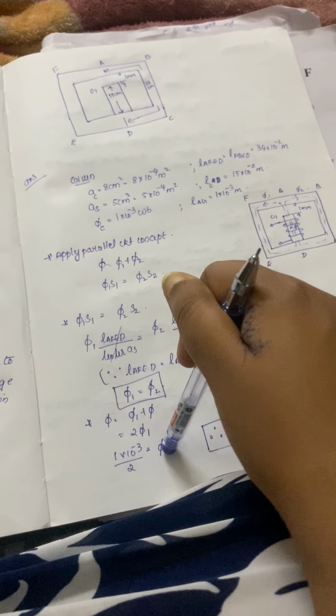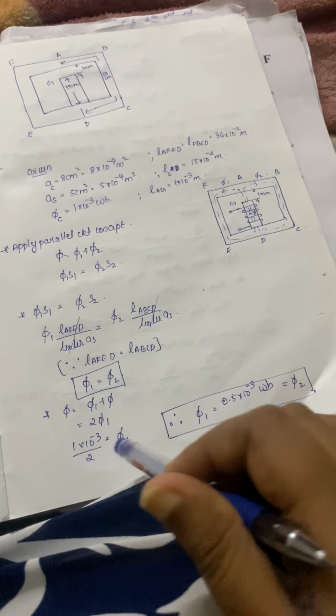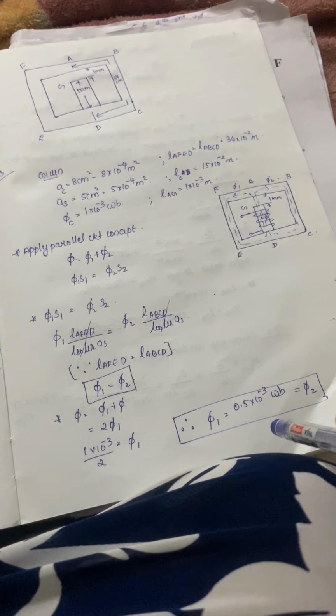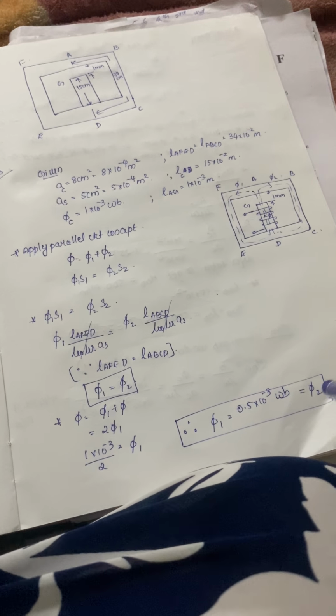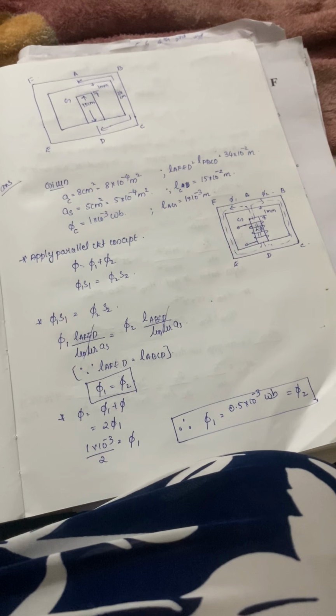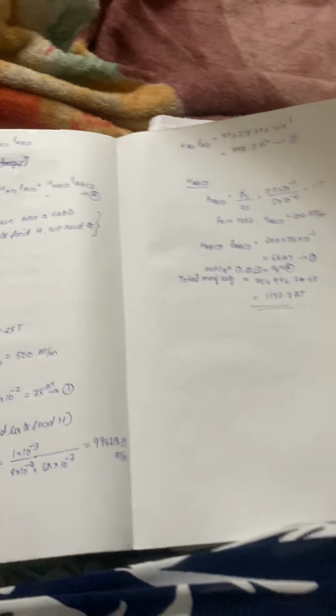Then you can find what is phi 1 and phi 2. Since we know the value of flux in the central limb, you can find the value of flux in the right and left limb. That is nothing but 0.5 into 10 raised to minus 3 Weber. Okay, now what's the third formula to be used?